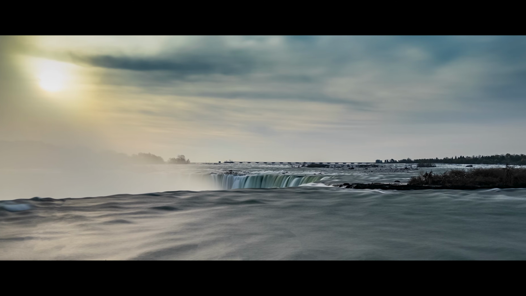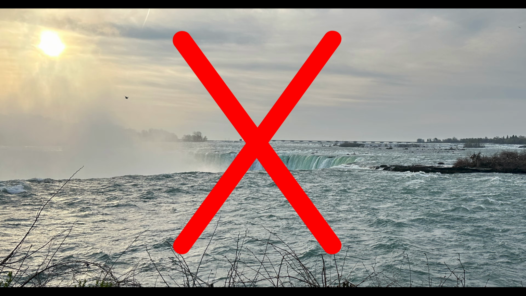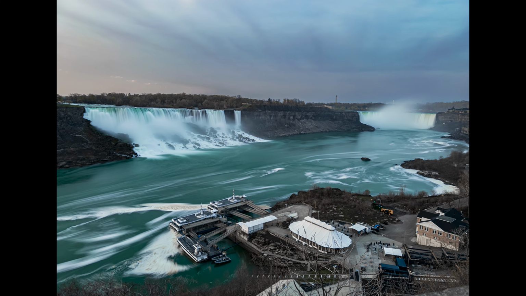How do you take long exposure photos on your iPhone in RAW format? And I'm not talking about the live mode in the native camera app. How do you take this photo instead of this one? From basics to advanced.